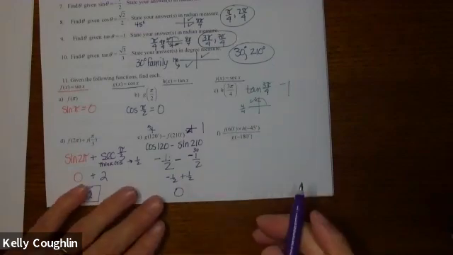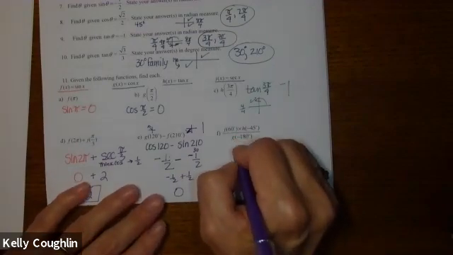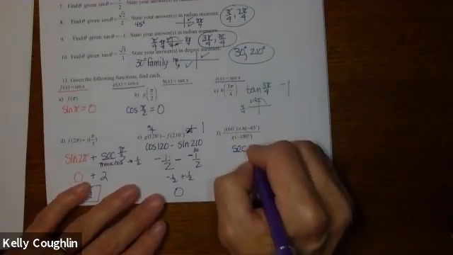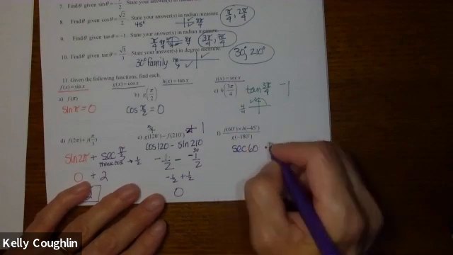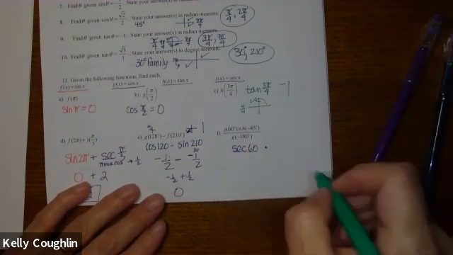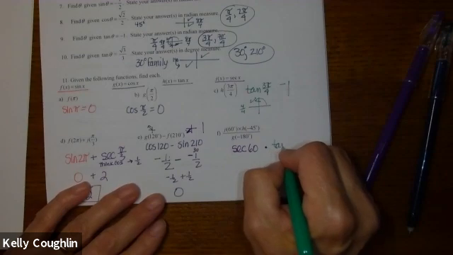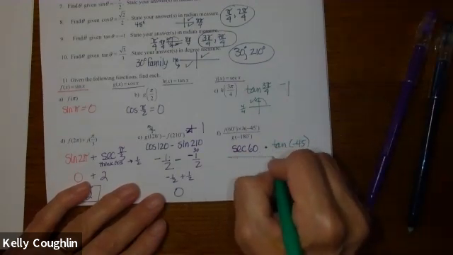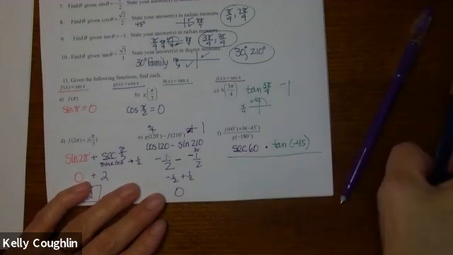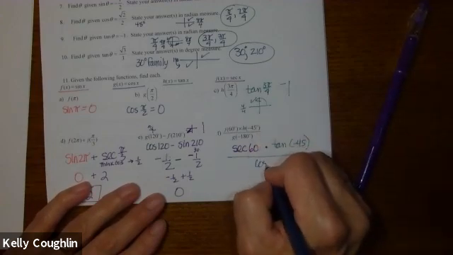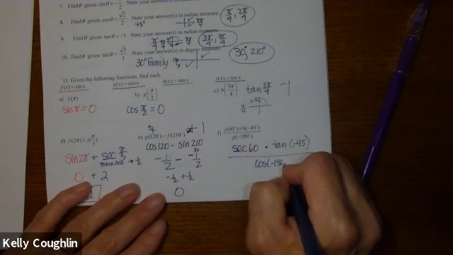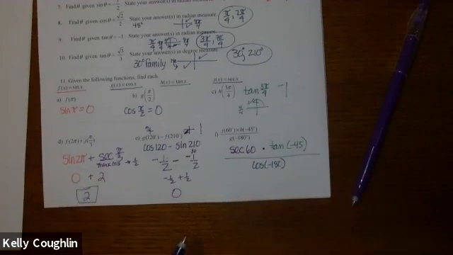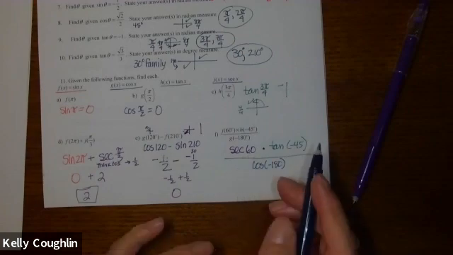Last but not least, j of 60. So what do we have? We have secant of 60 times tangent of negative 45 all over cosine negative 180. So we've got to think about all those. Secant of 60. I don't know secant. I know cosine.